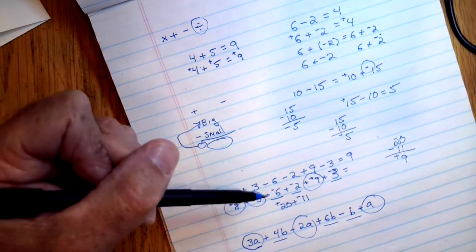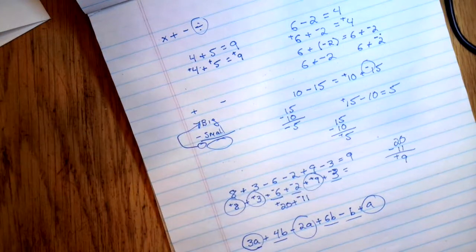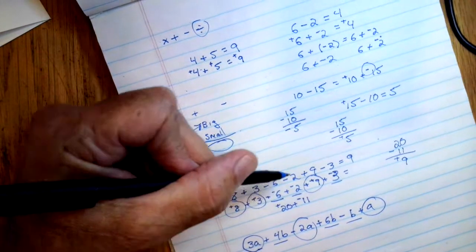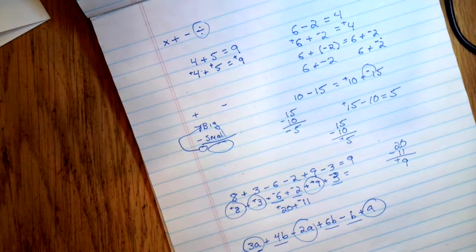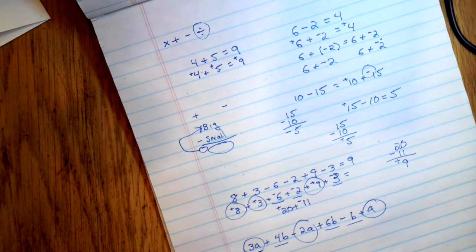This is a positive 8, a positive 3, a positive 9. Group those together. A negative 6, a negative 2, a negative 3. Group those together. So when you get to algebra, you'll be doing the same thing. Doesn't really change the math of it, but it changes how your brain thinks about the math of it.